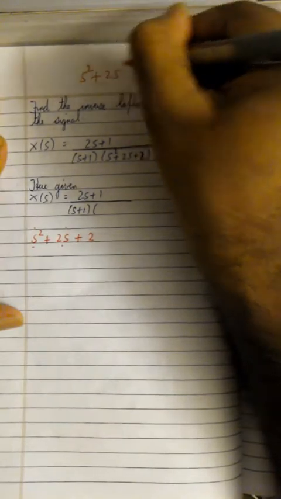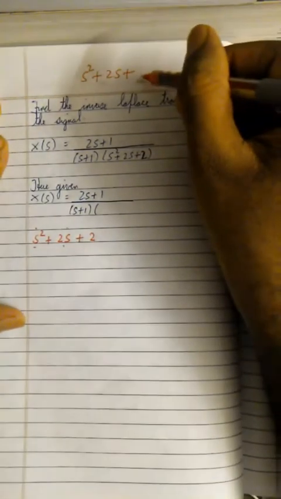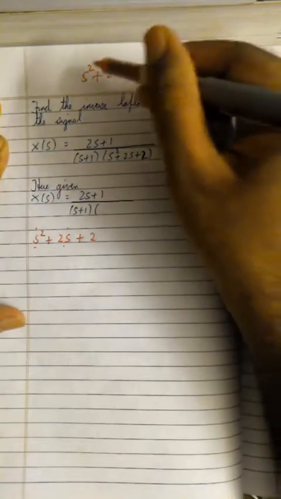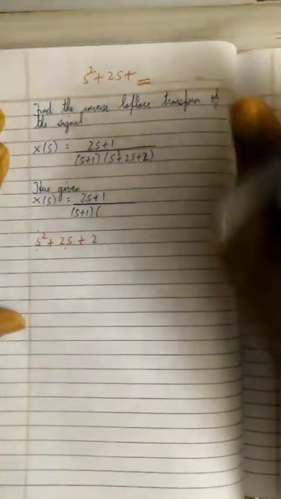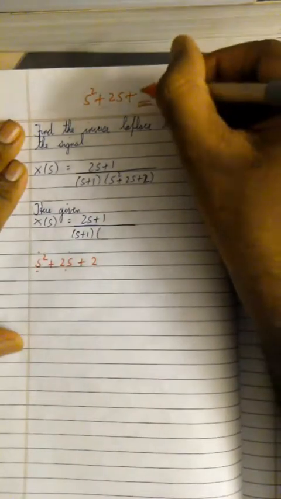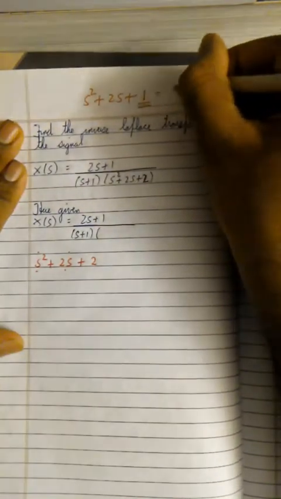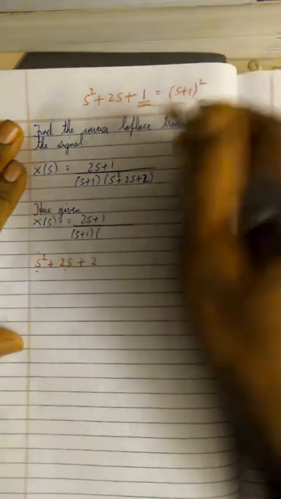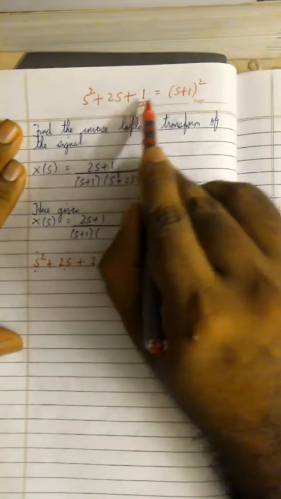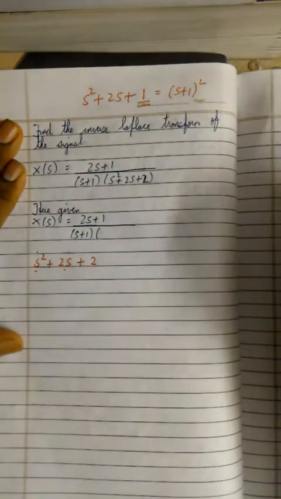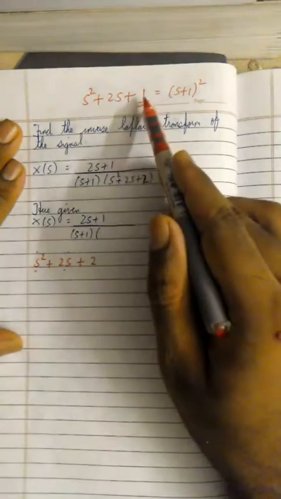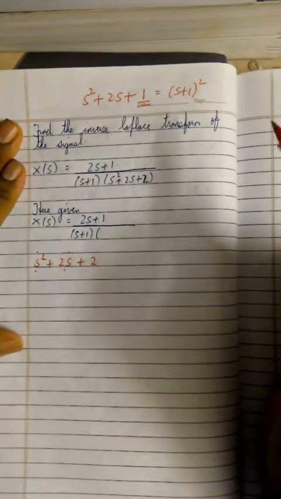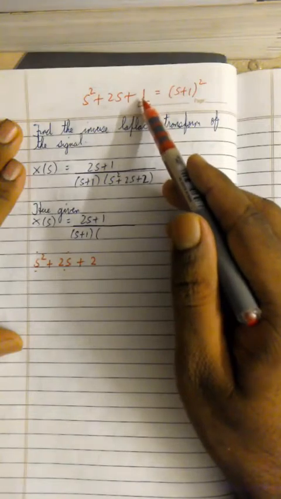We all know that s² + 2s + 1 is nothing but (s + 1)². So I can make this factorizable if I can create a 1 inside.